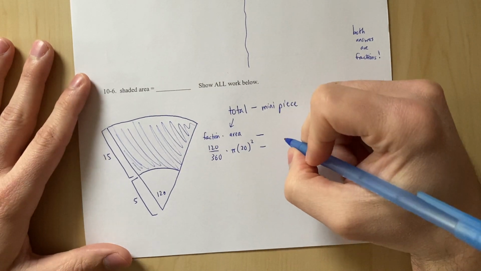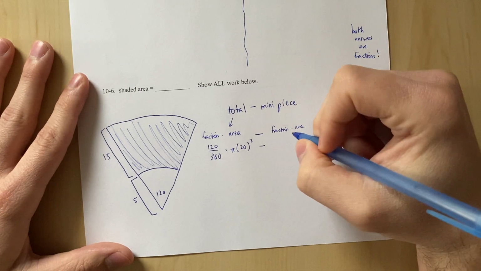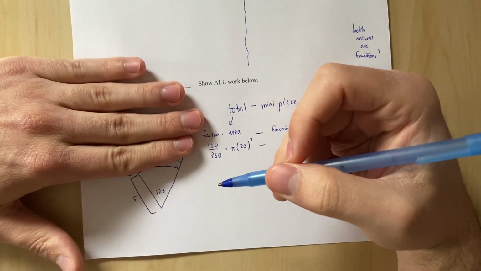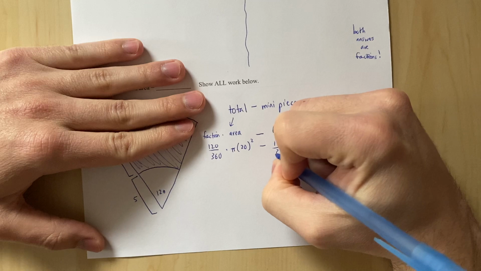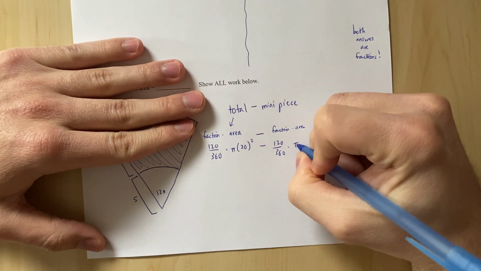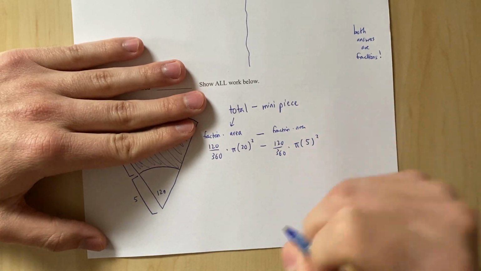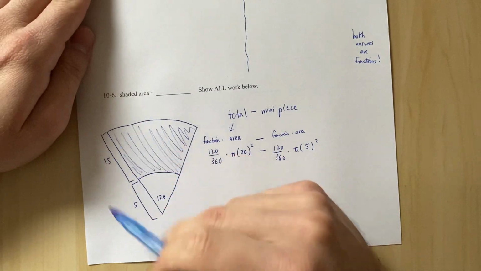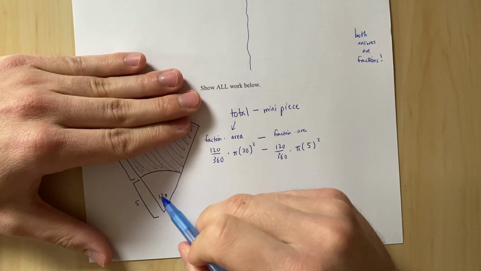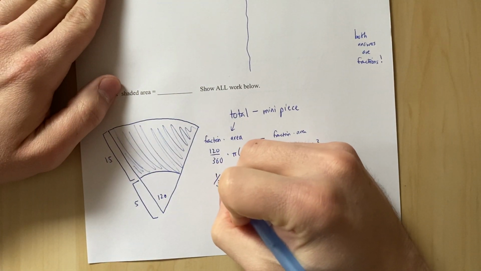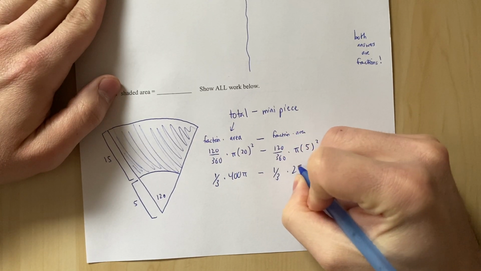And then we'd be subtracting away the fraction times the area of the small side. If this was my small little guy that I want to get rid of, that's still the same fraction, but now this is pi r squared where the radius of this little guy is 5. So again, total minus, I don't want this ugly little piece right here. So this is 1/3 times 400 pi. This is 1/3 of 25 pi.